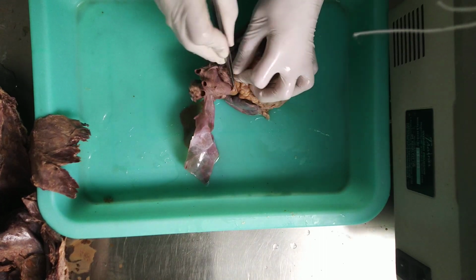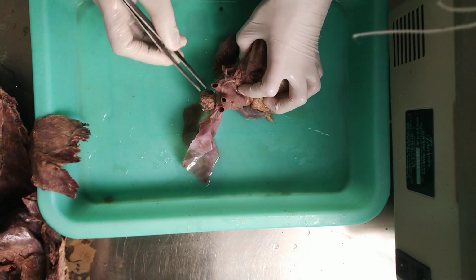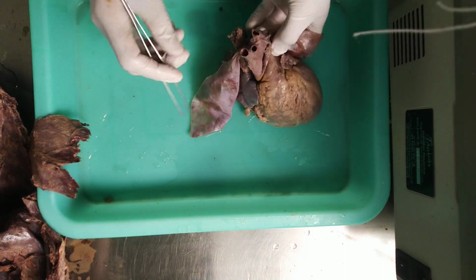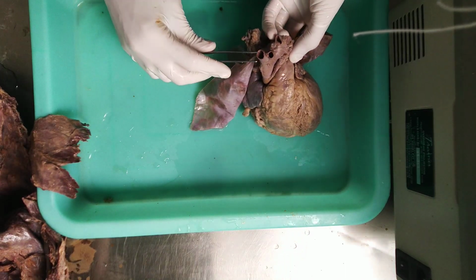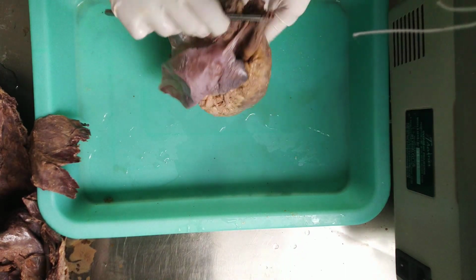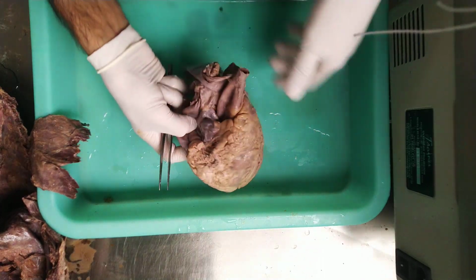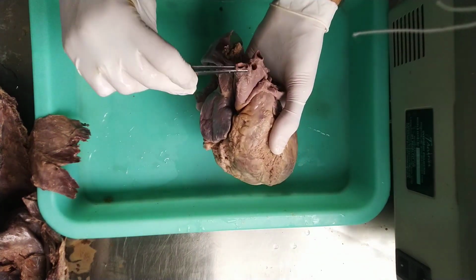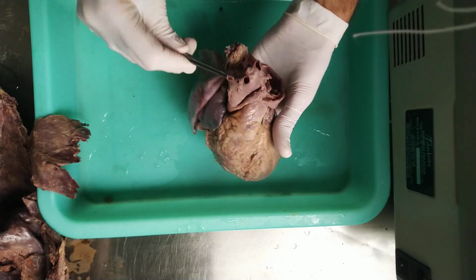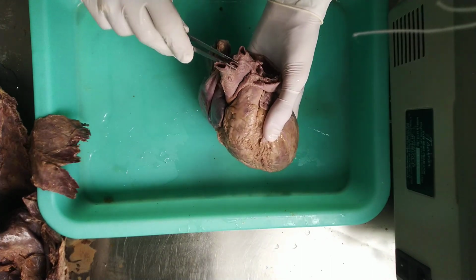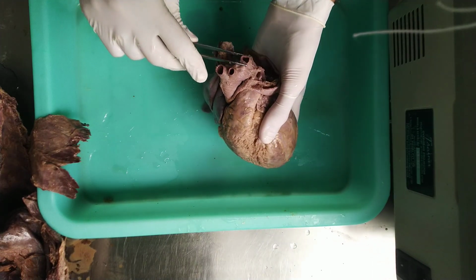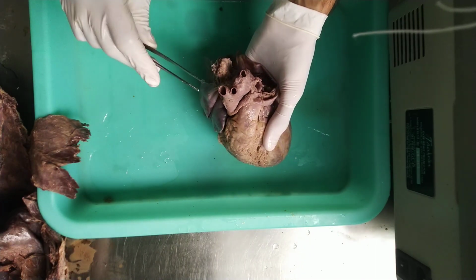Now what are the branches from the arch of aorta? So you have the brachiocephalic trunk, on the right side, then you have the left common carotid, you have the left subclavian arteries.